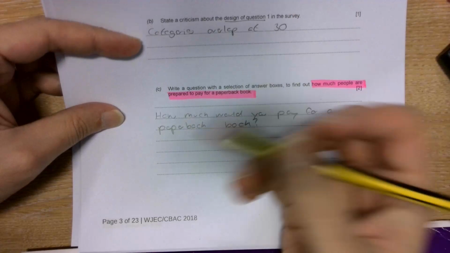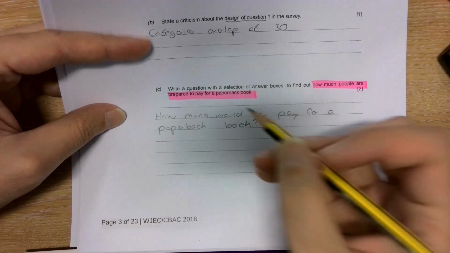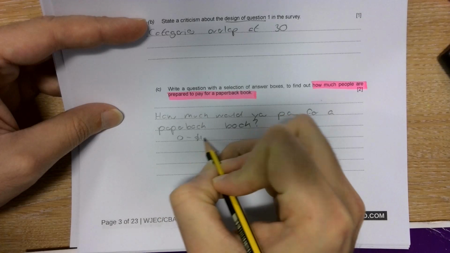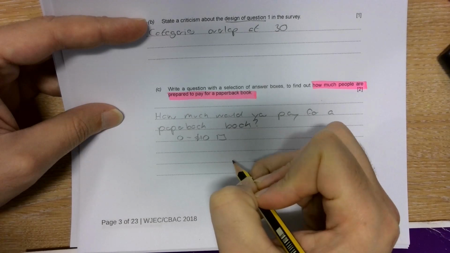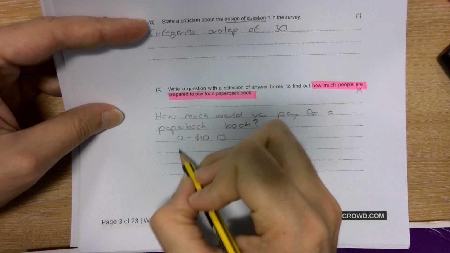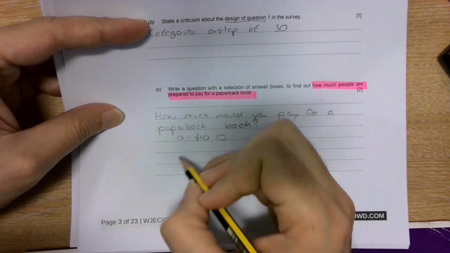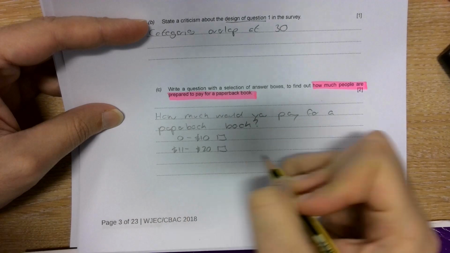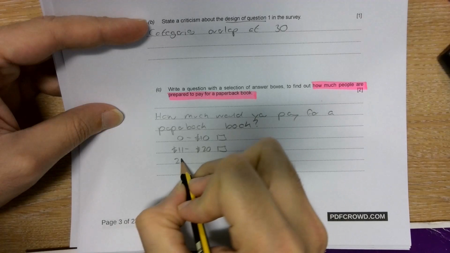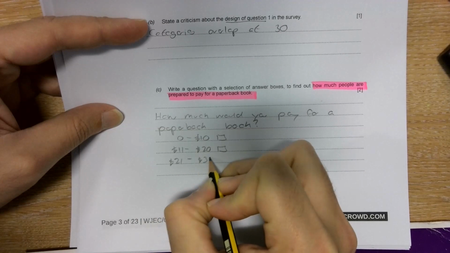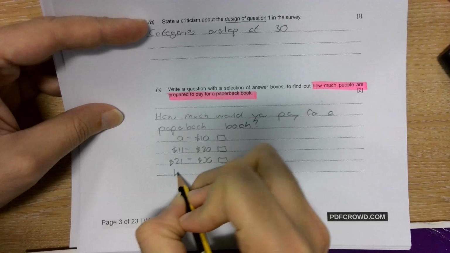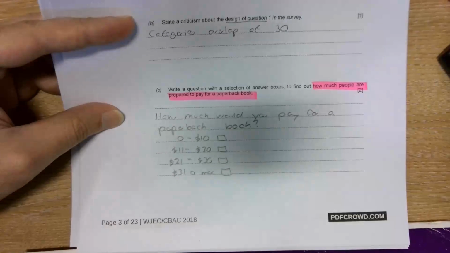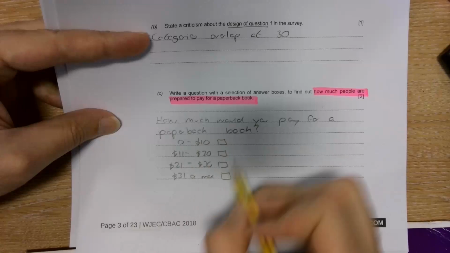Now, there are ways to do this. There's an easy way to do it and there's a proper mathematical way to do it. Really what we should be saying here is 0 to £10. You would then have to say £11 to £20, £21 to £30, and then it would be £31 or more for the last one. It always has to have an 'or more'. That'll be fine, that'll get you the marks.